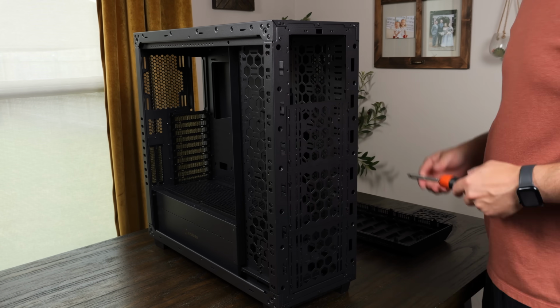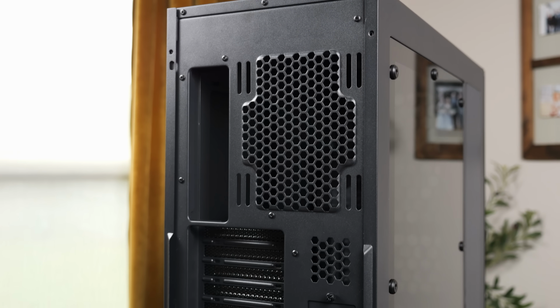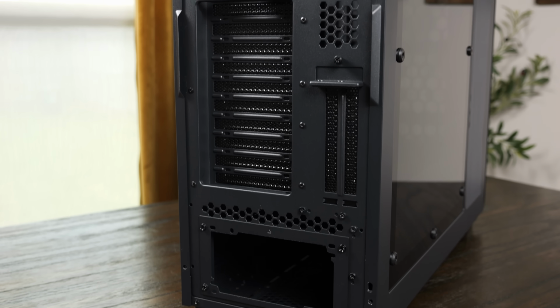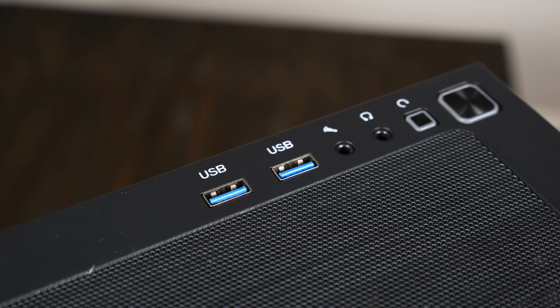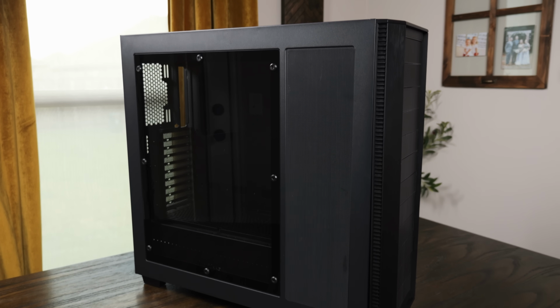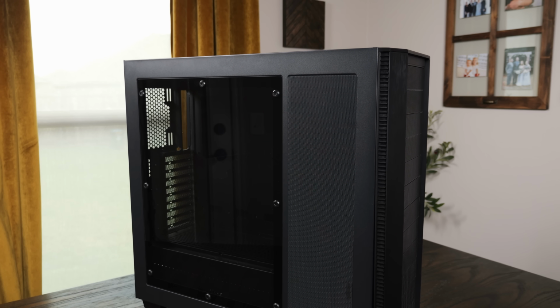Now, before I just start chucking stuff in this case, let's take a closer look. I mean, it has to cost $300 for a reason, right? Maybe upon closer inspection, that price tag is justified? Well, in most regards, no. While it is very large, it doesn't have a lot of the niceties you would come to expect from a case in this price class.